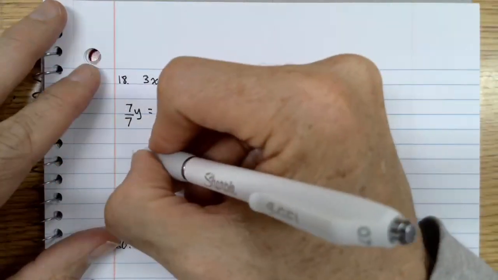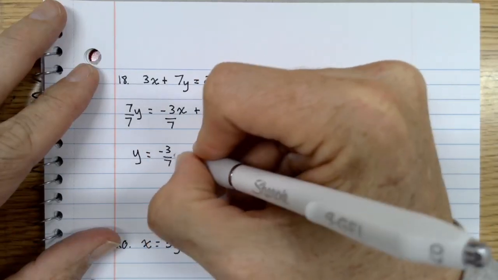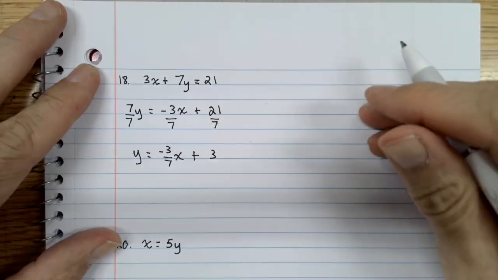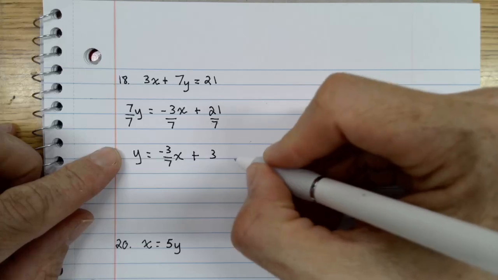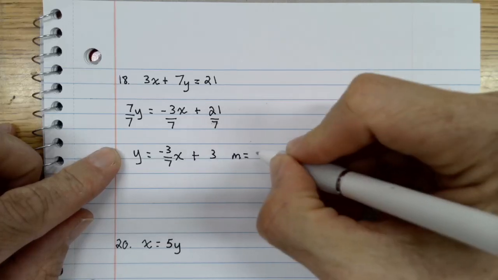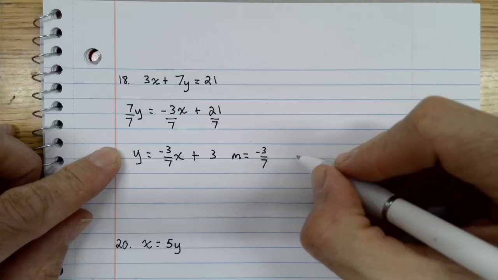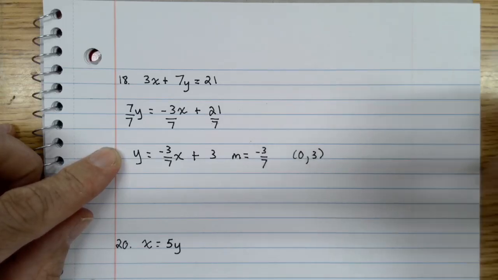So now I've got y equals negative 3 over 7x plus 3. We're in slope-intercept form. So the slope in this case would be negative 3 over 7. And the y-intercept is going to be 0, 3.